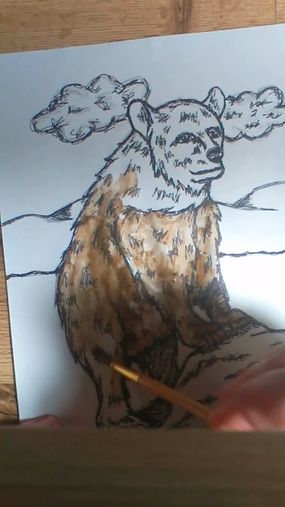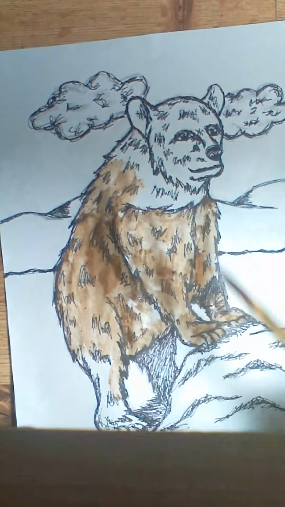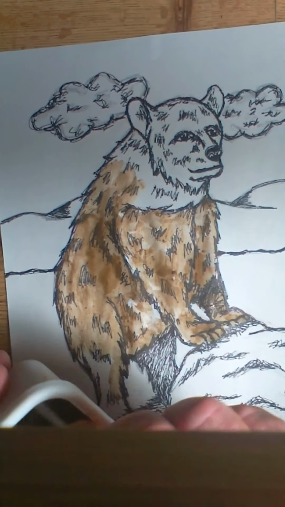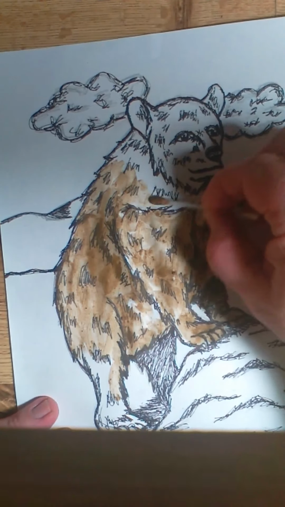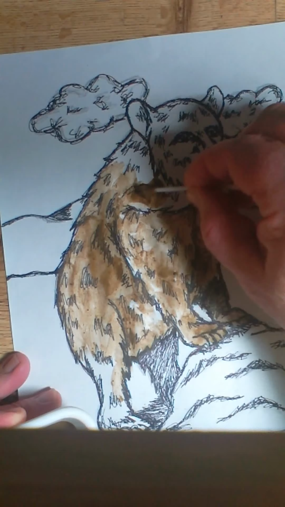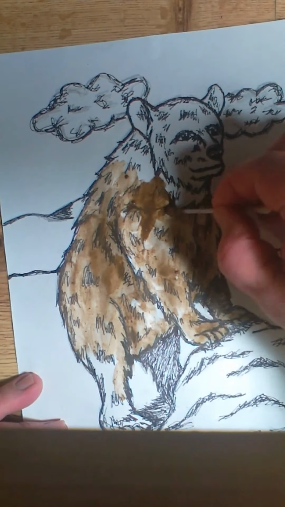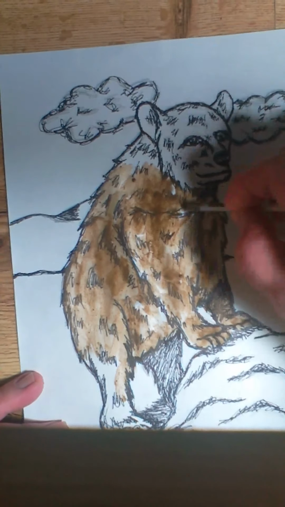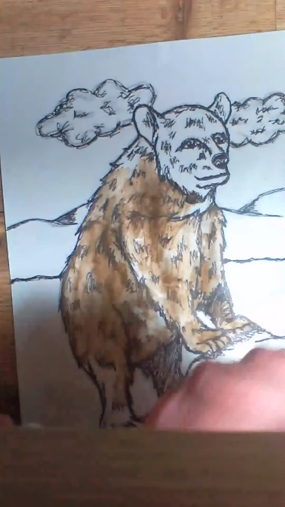Now, before I get too far along here, let me put that brush down and let me try out our Q-tip friend here, for any of us at home that don't have access to a regular paintbrush. Got a little root or something in there.